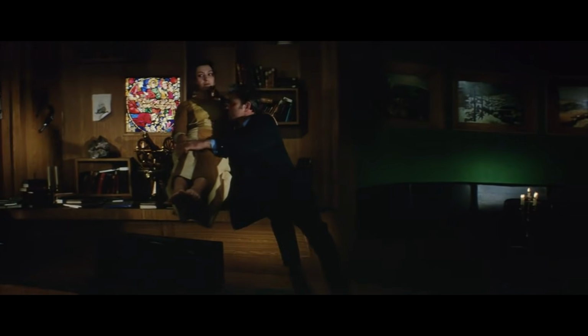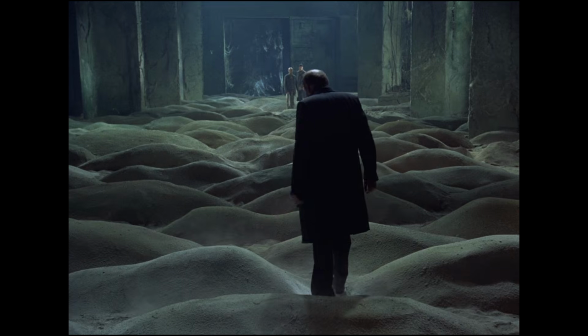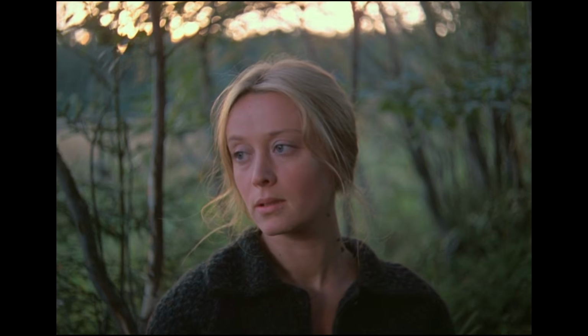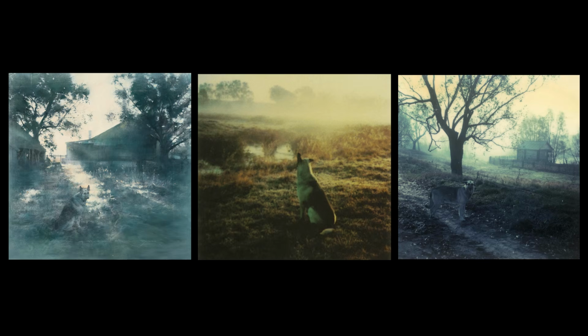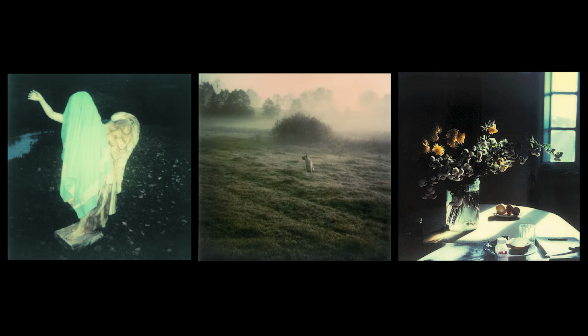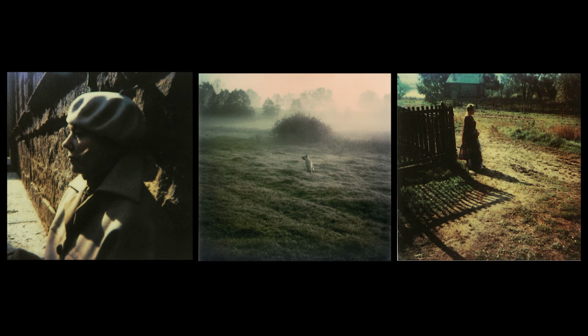The camera lingers not to observe action, but to allow the viewers to inhabit space, a space that often carries memory or grace. Even in his Polaroid photographs, Tarkovsky's instinct for this kind of visual poetry remains intact.